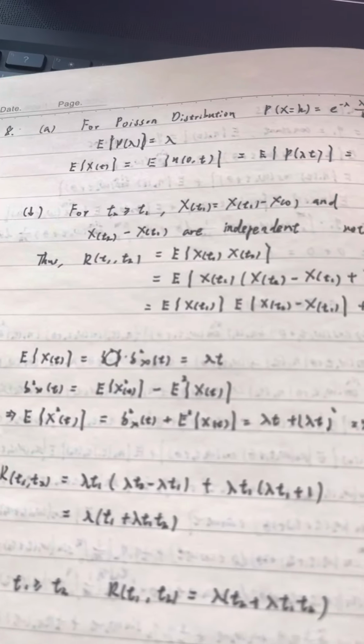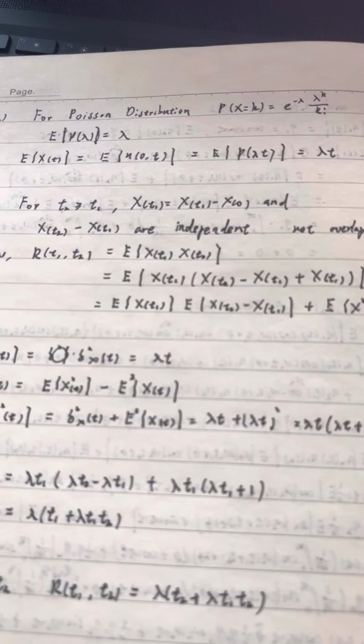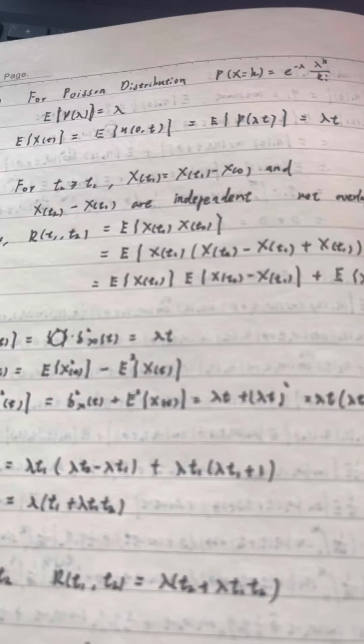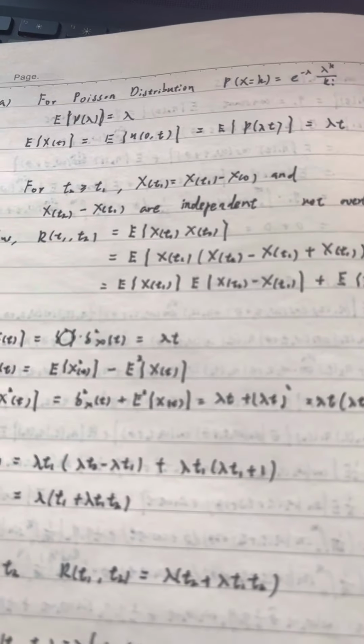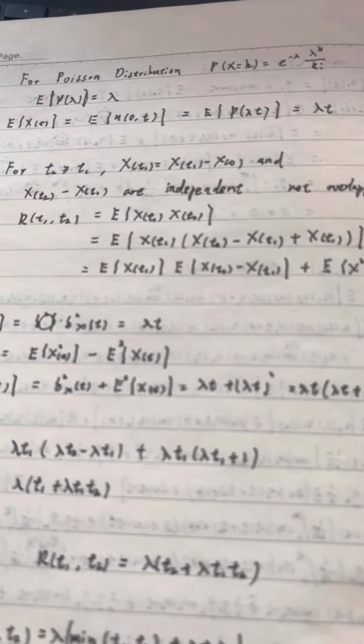So the expectation of X(t) equals the expectation of N(0,t), which is given by condition 1 and condition 3 of this question.